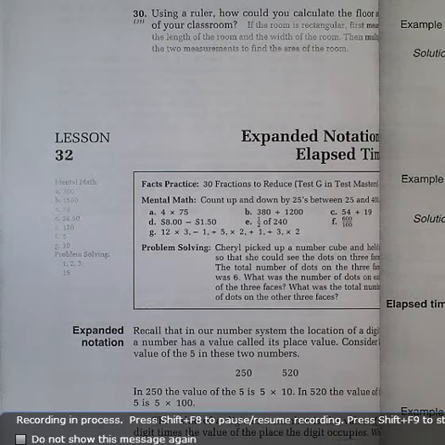I'm going to try to do this all in one film clip today. That means you will see me shuffling some papers. Let's begin by reading our new lesson, Expanded Notation.